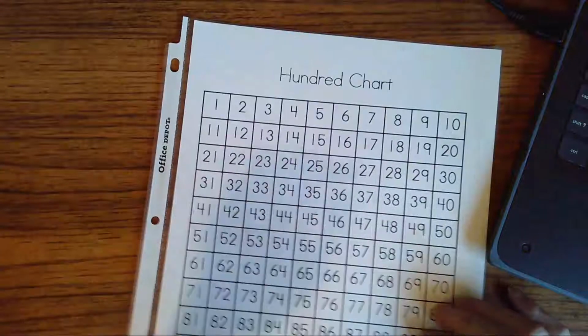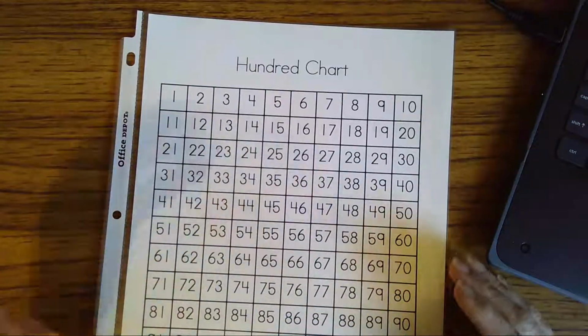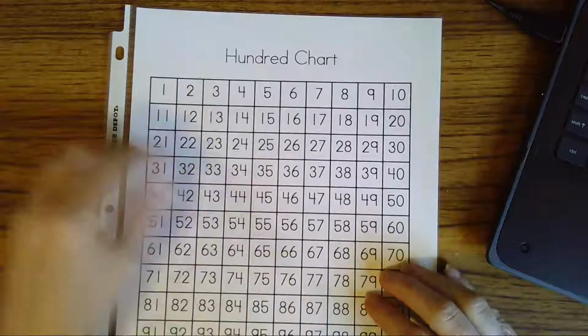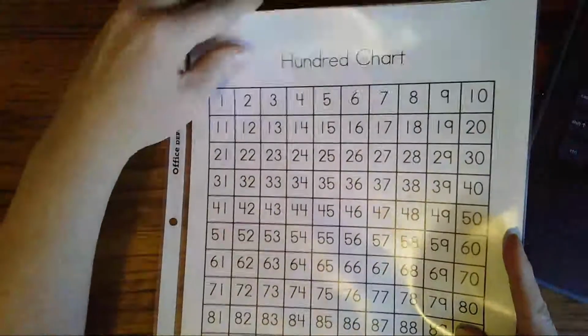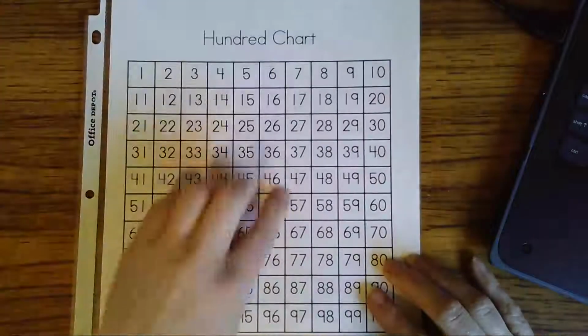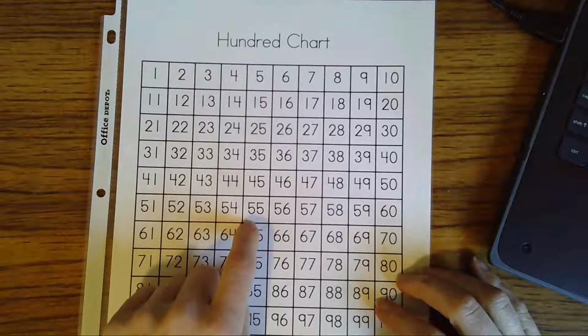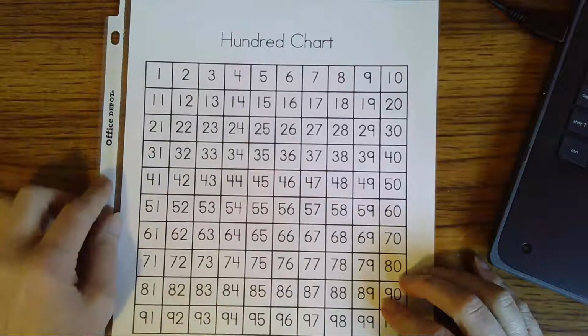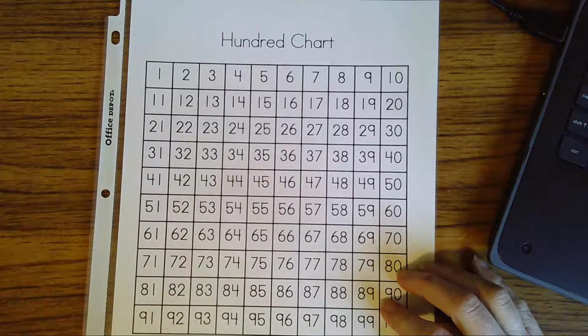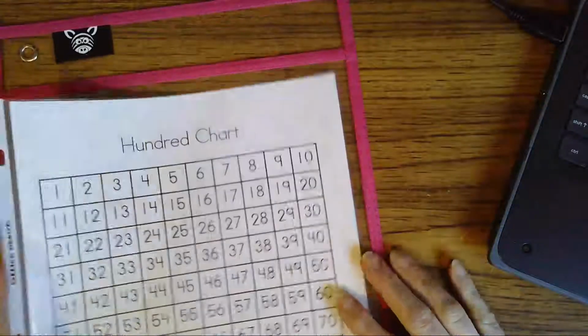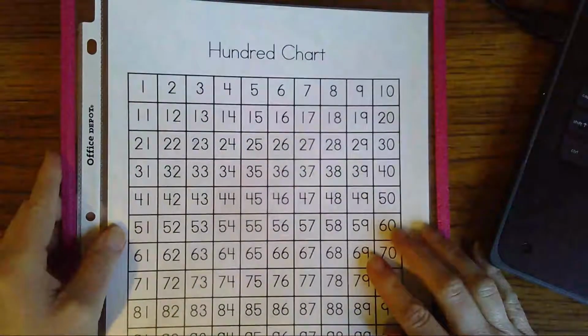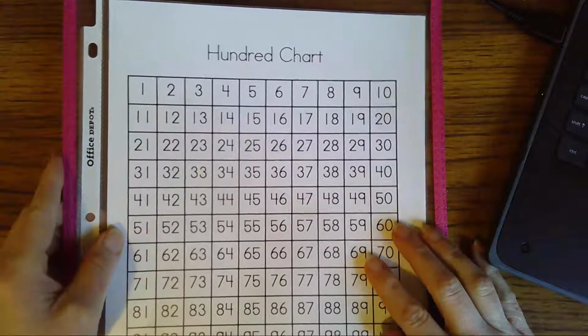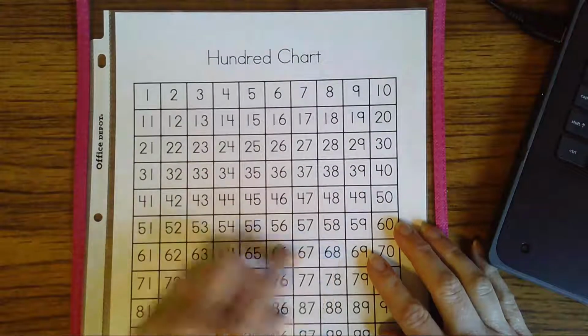I also have these 100 charts. These are underneath your cubbies, in a bin that says 100 charts. If it is in one of these plastic sliders, you can write on it with your whiteboard marker. Don't write on it if it's not in one of these plastic sliders. You can also take it and slide it inside the plastic sliders that are on the table with the other 100 charts in them. You can just slide that in and use this as well, to write on.